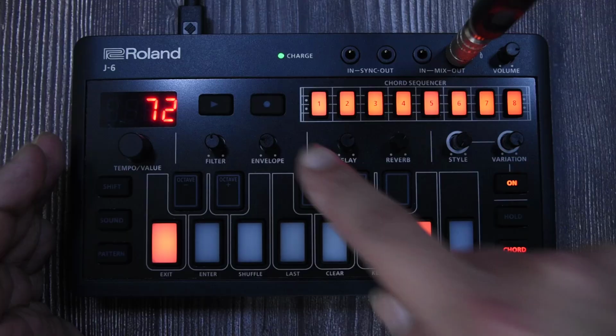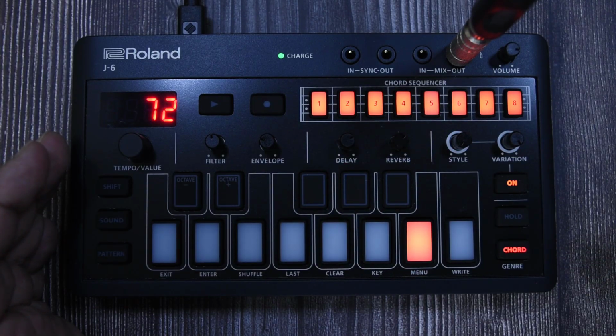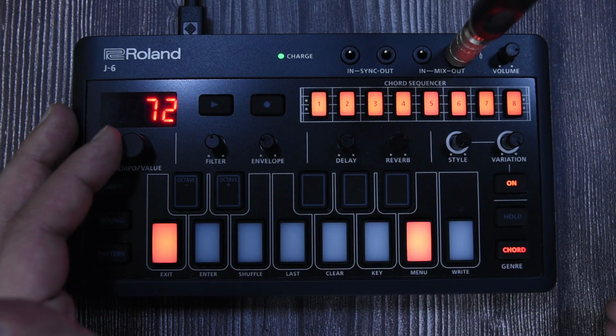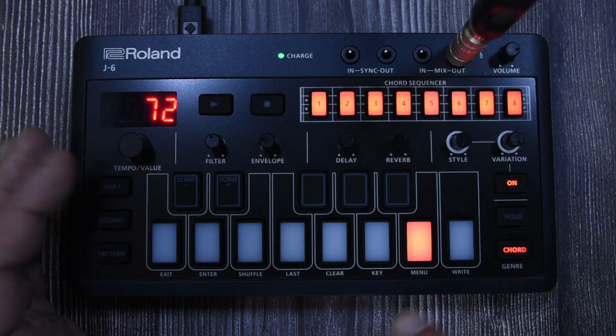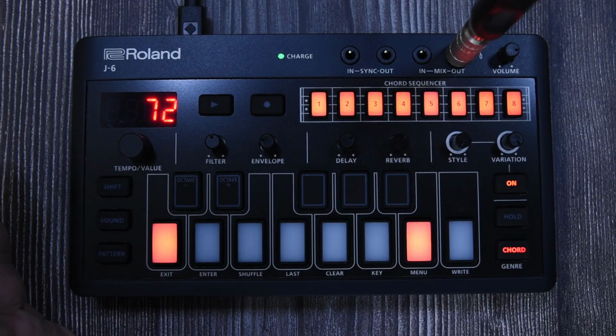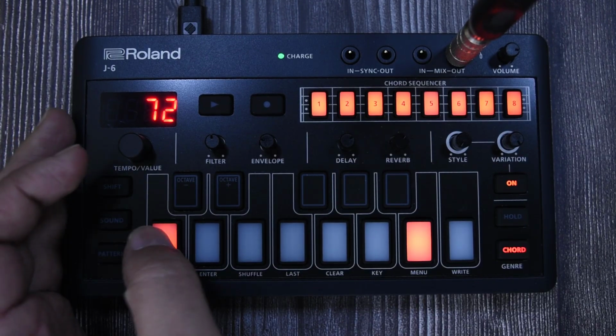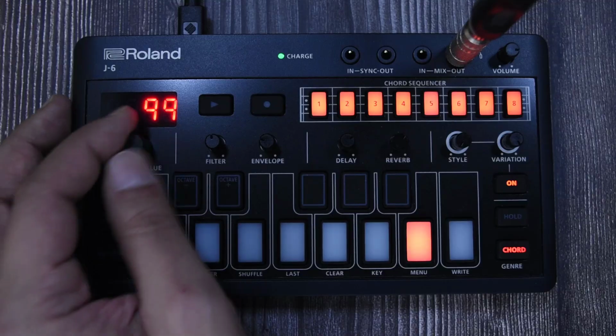So if you're playing pattern number 1 and it's super low in volume, then you adjust it right here. And if you go to pattern number 2 and it's super loud, then you go to the menu and you adjust the volume of the pattern, right? So this is a per pattern type of deal. I'm going to go back to 100.